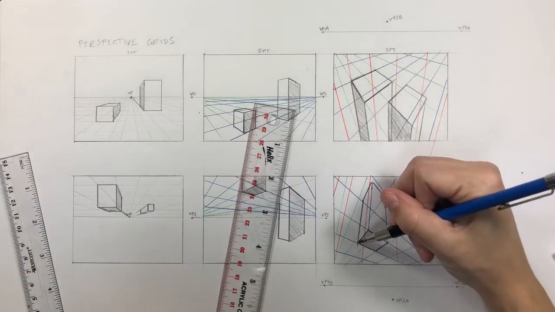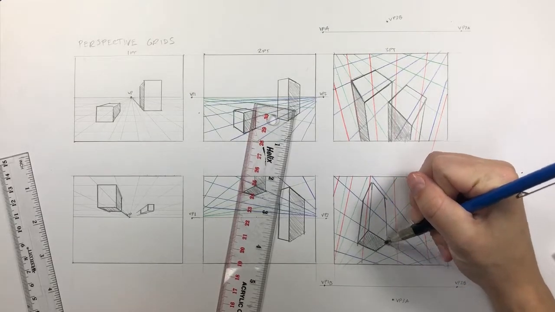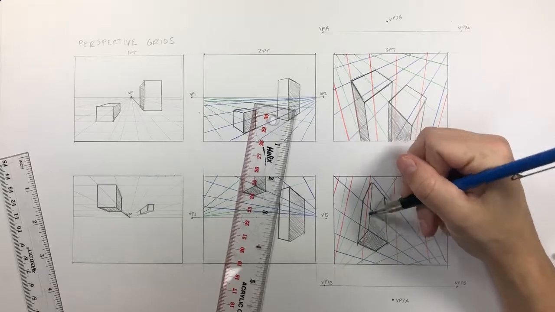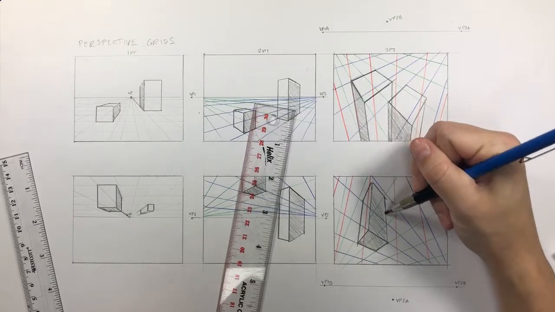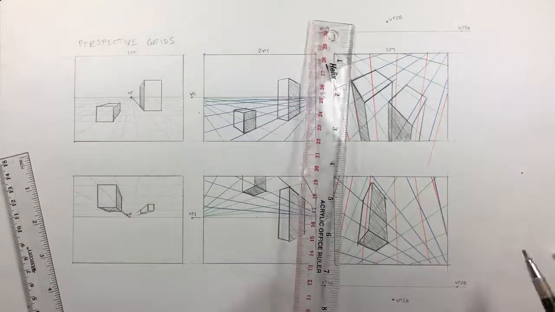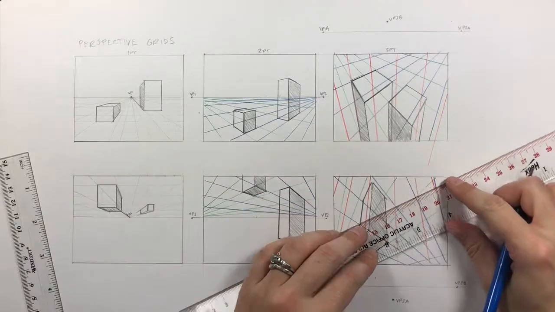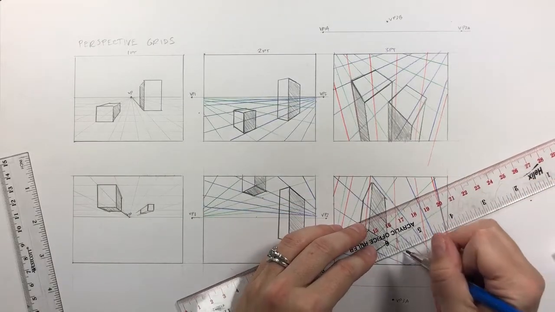We've got another object that we're underneath, looking upwards at. And then let's do one more. Let's do one that's almost going off the page too. So let's start here.